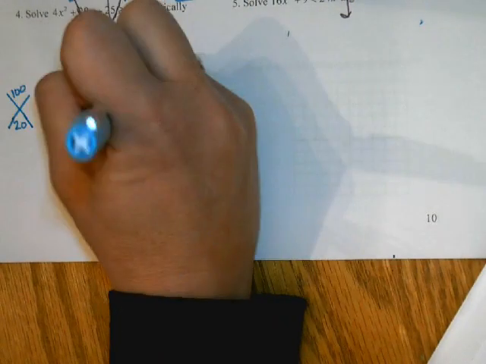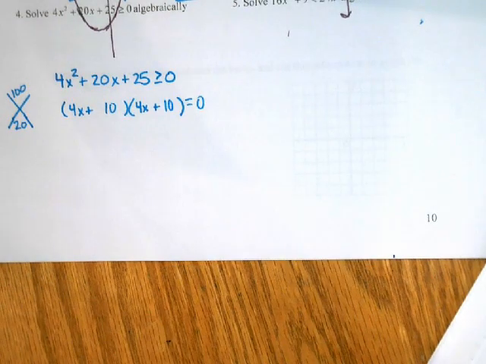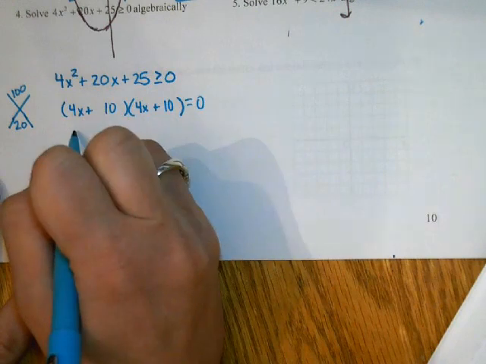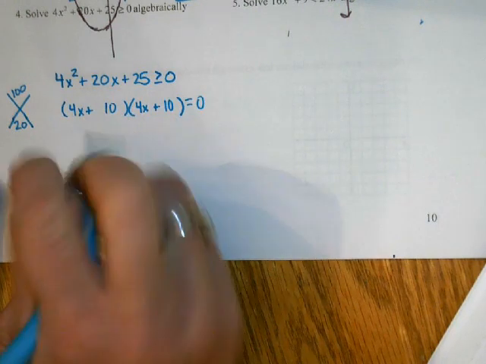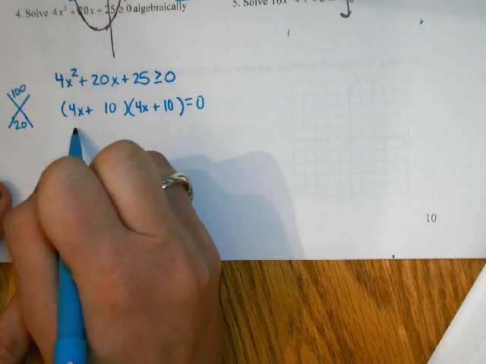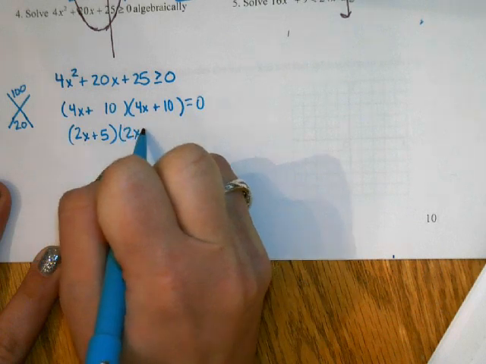Awesome, thank you, Shaina. Okay, so we got a double root. That means the vertex is sitting on the x-axis. There's two of the exact same factors. All right, I'm going to take out a 2, so I get 2x plus 5 and 2x plus 5.